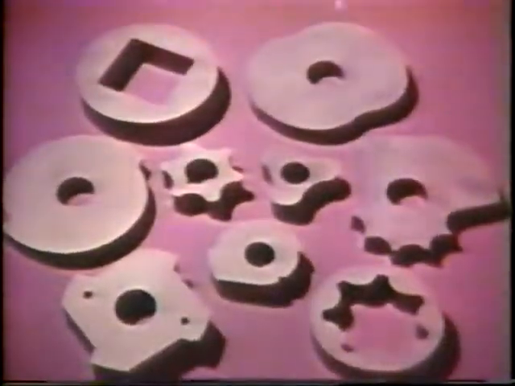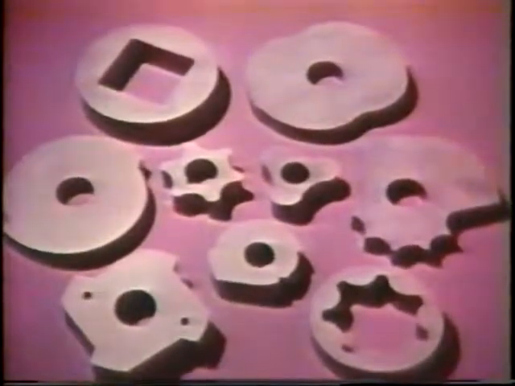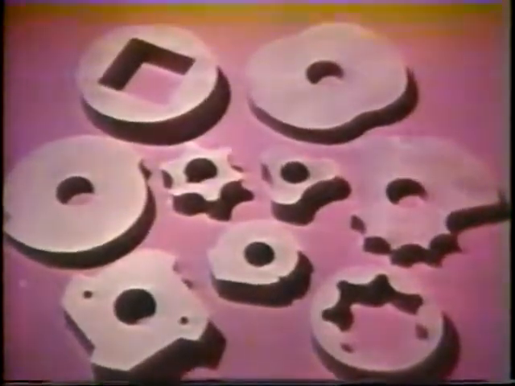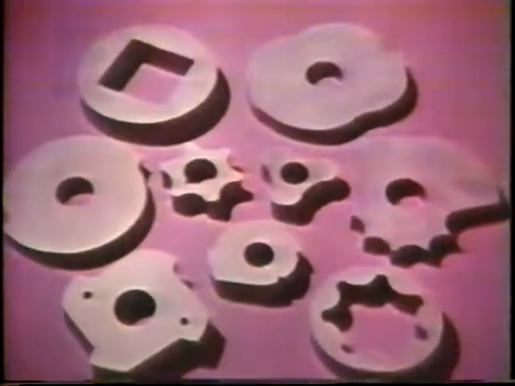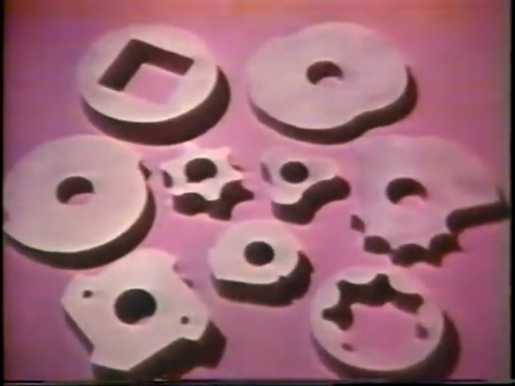Here are some other parts generated on the gear shaper. These, together with the preceding examples, evidence the versatility of this machine and illustrate basic and special applications of the generating principle.